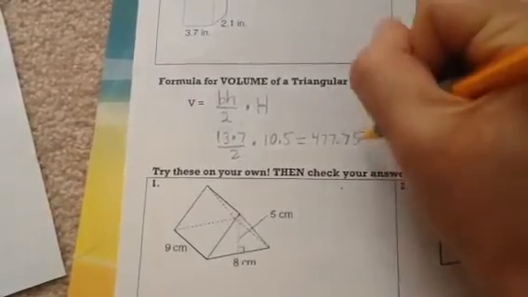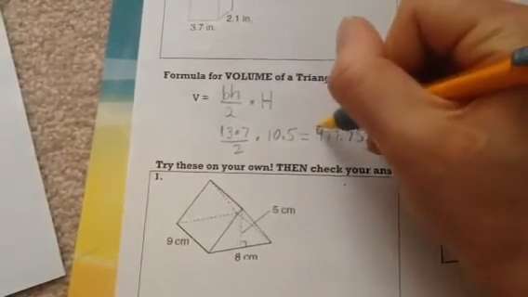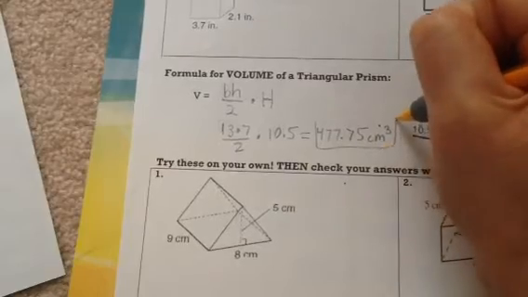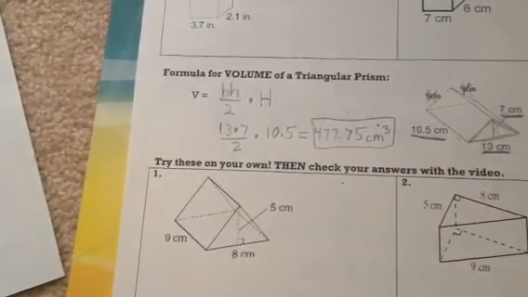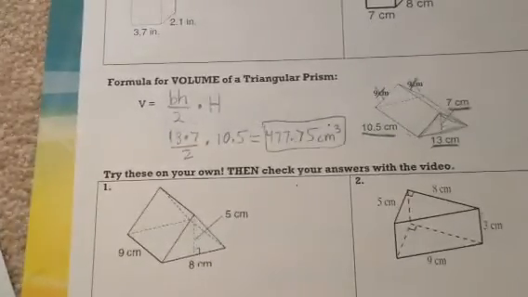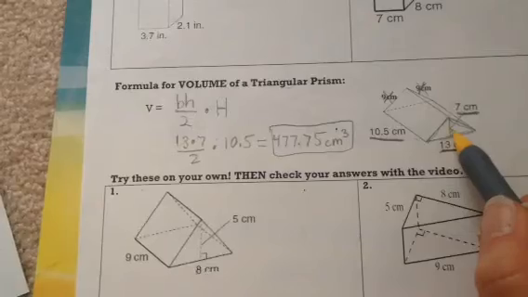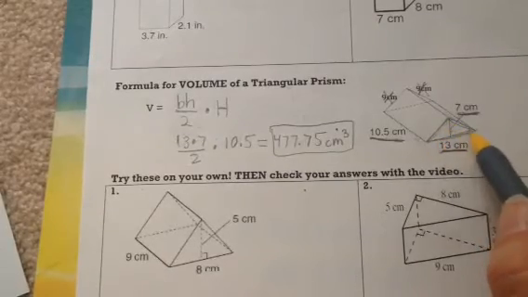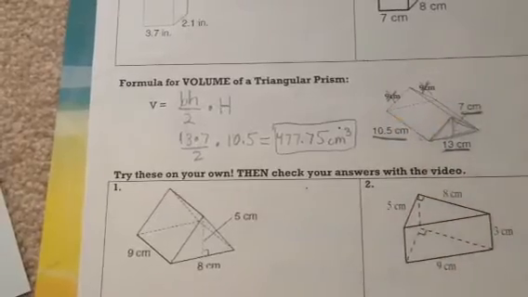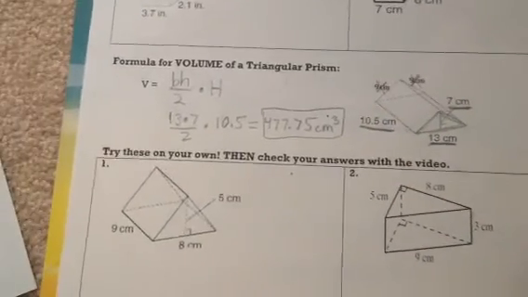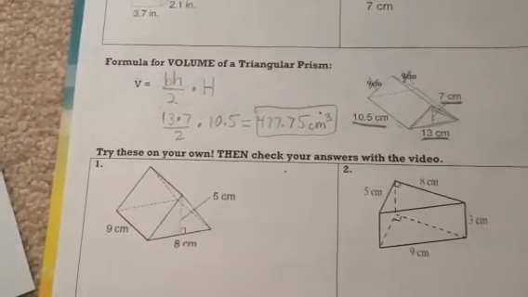And then use our units. We have centimeters cubed now. Don't forget that we're using cubed because it's volume. Volume, we use cubed units. So we multiplied our base and our height, then divided by 2 because we're finding the area of a triangle, then times that height to get the volume. And that's it for volume of a triangular prism.